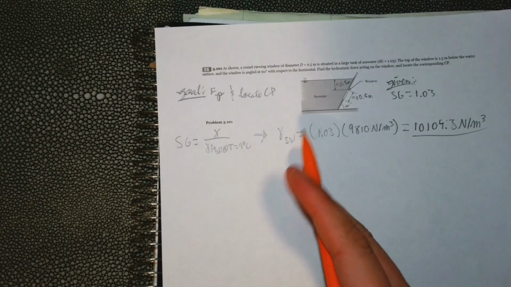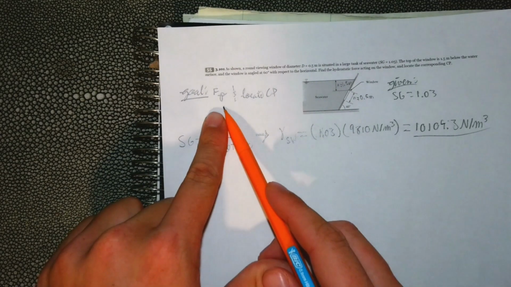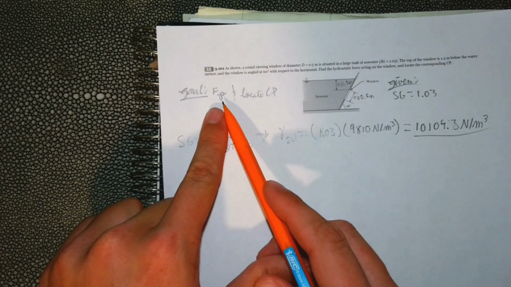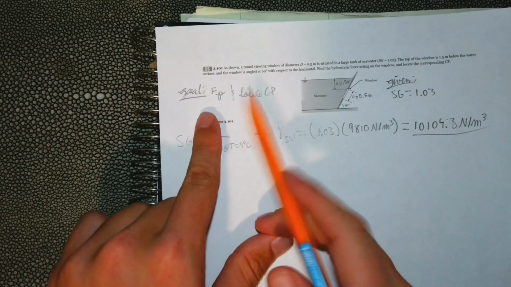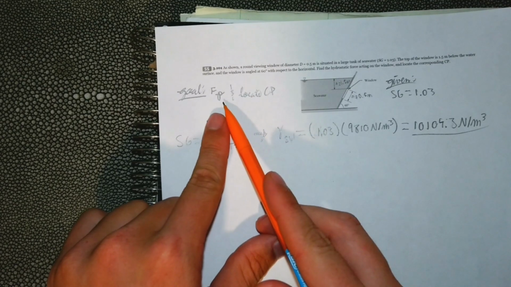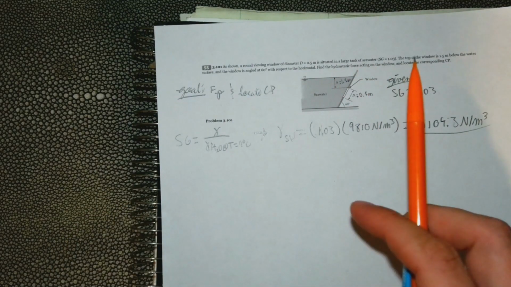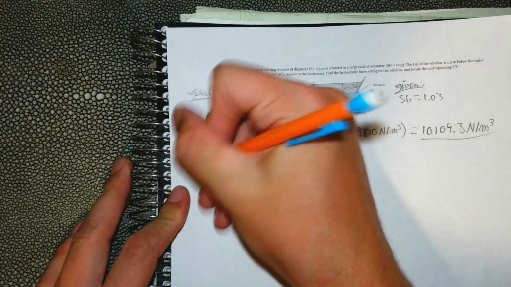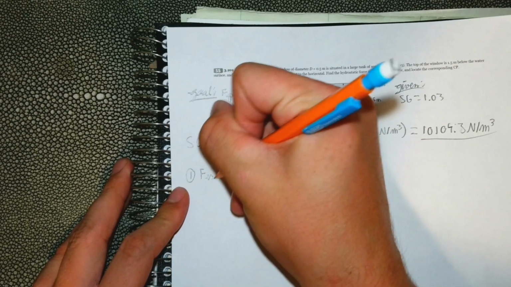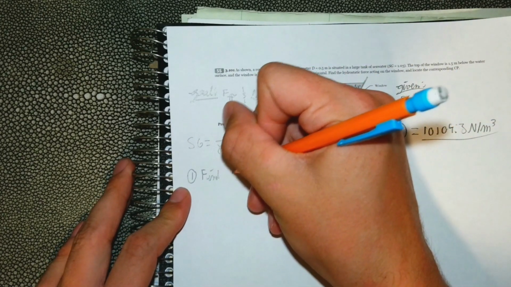Okay, so we need to find the hydrostatic force, which is also the same thing as the pressure force. So that'll be our first step, we're going to find the force of pressure.